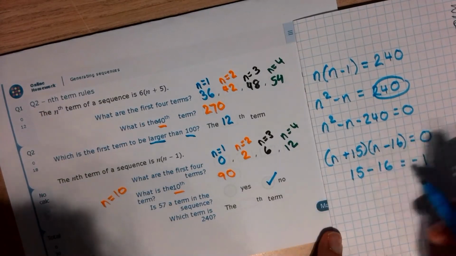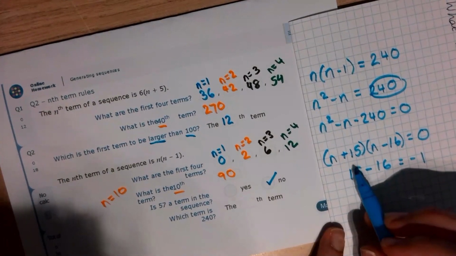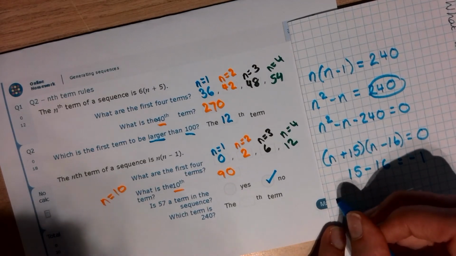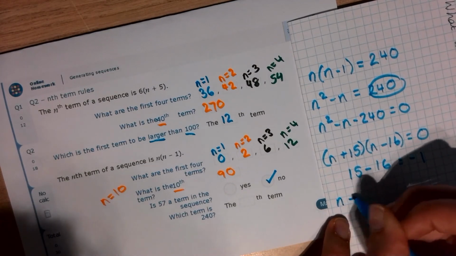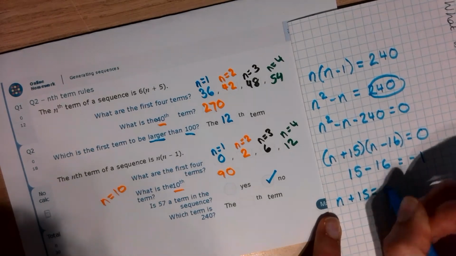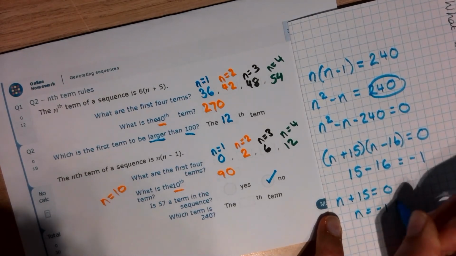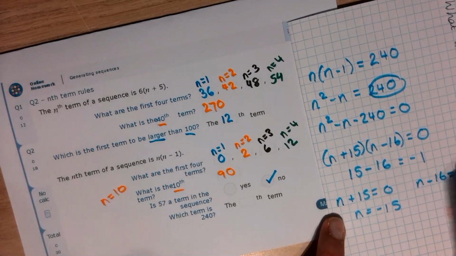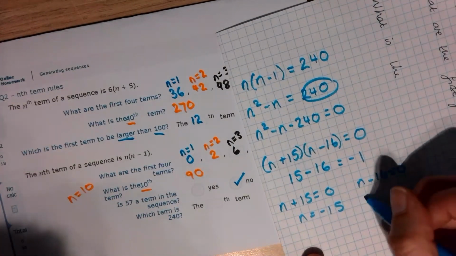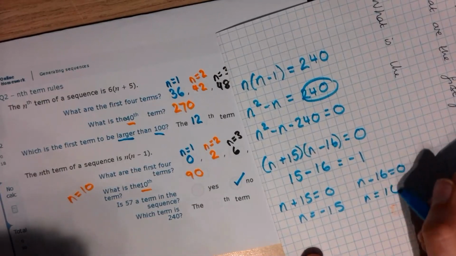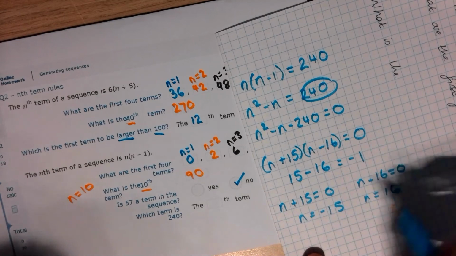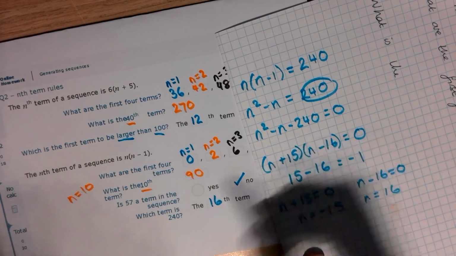Now, when I look at this, it's either my 15th number or my 16th number, but it's not going to be my 15th number, because if n plus 15 is 0, n equals negative 15. If n take away 16 equals 0, then n equals positive 16. We can't have a negative term in a sequence, therefore my n must be 16, the 16th term.